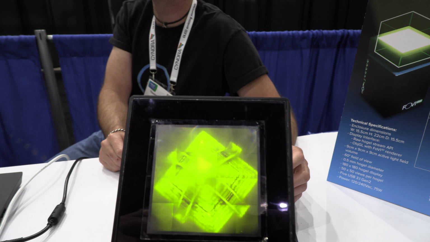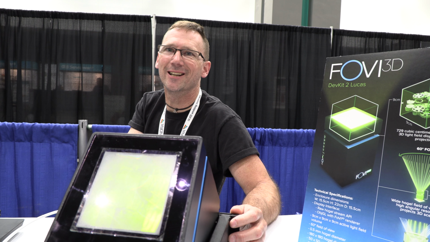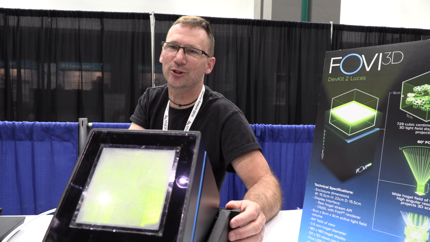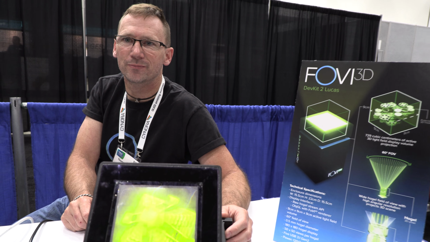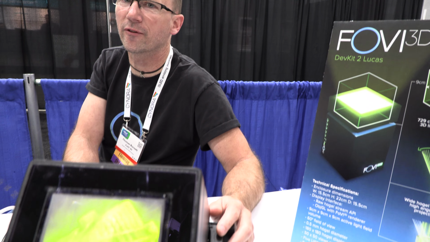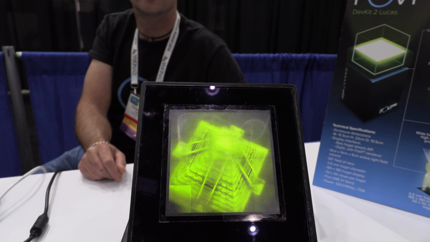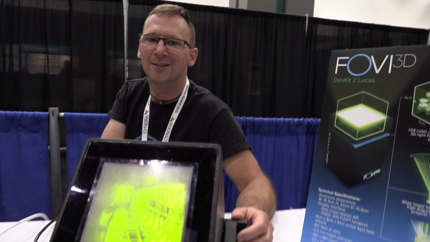And so is this kind of like the ultimate hologram? It's a holographic display like you would see in Star Wars. So that is the idea. Since when are you working on this? Well, I've been working on this kind of technology about 15 years, but FOVI's been working on it for about 3. It's your company? My company. So what's next? What's the market?